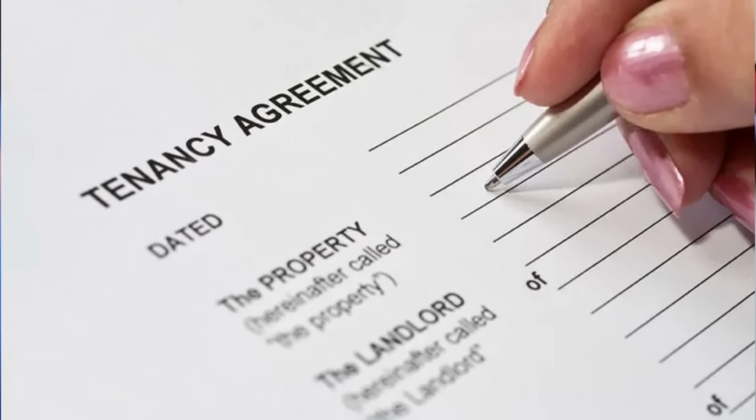These are the reasons you need a documented tenancy agreement. It's legally binding. It protects both tenant and landlord. It helps avoid disputes. So let's see what should be included in a tenancy agreement. Before getting a proper legalized tenancy agreement, these are the things that need to be included in the document.